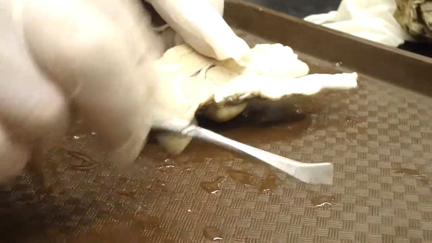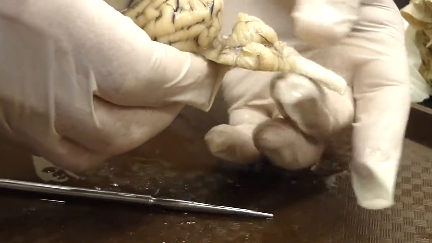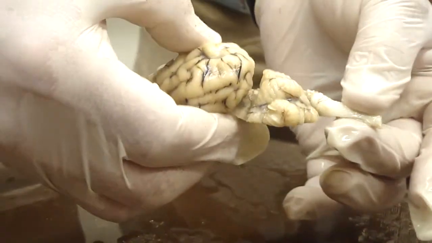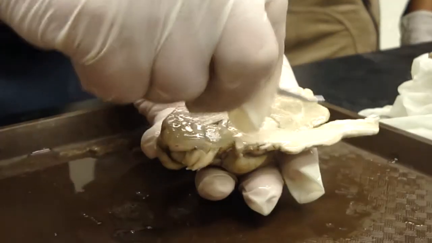Our thing back here that's been cut, that's the cerebellum. You take a look at the cerebellum from the other view. There's the cerebellum that sits here. This is the spinal cord. There's the cerebellum. So in the sagittal section, there will be the cerebellum there.